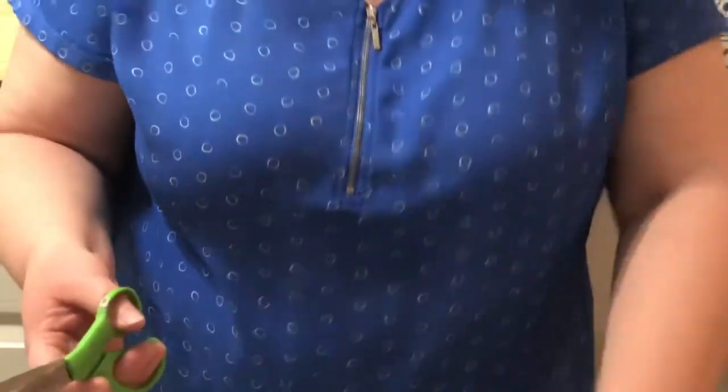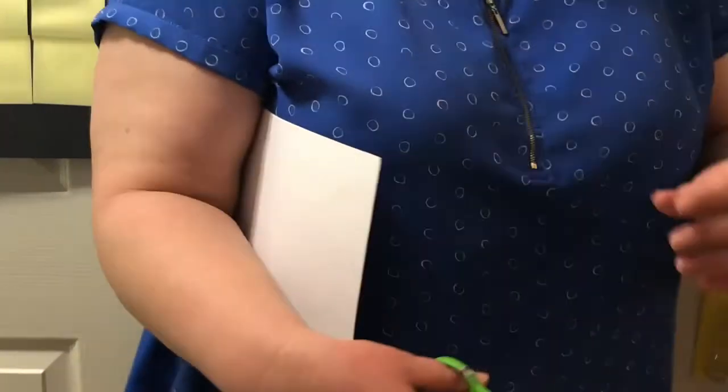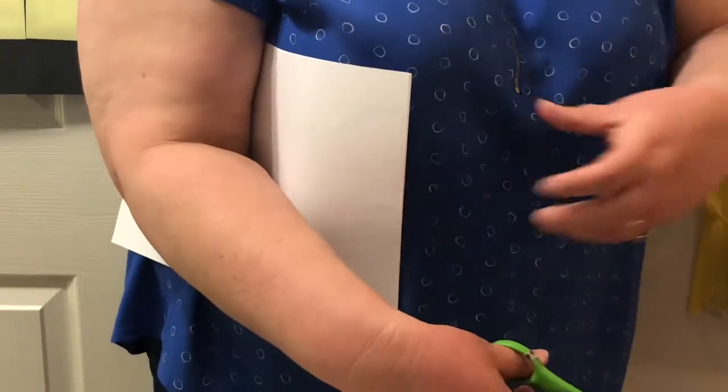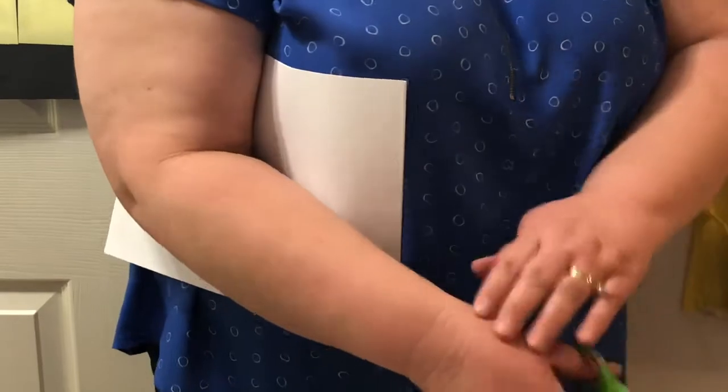One thing you can do too is put a book or a piece of paper under their arm when your kid's trying to cut, and encourage them to hold it and not drop it, so that it helps them remember they've got to keep that elbow nice and tight against their side.